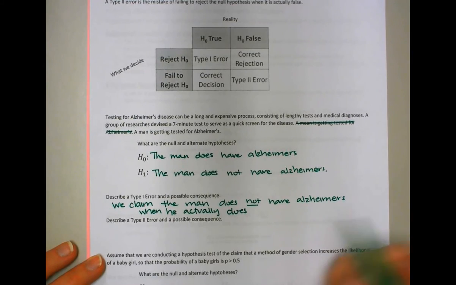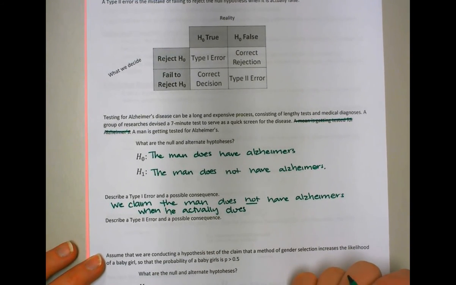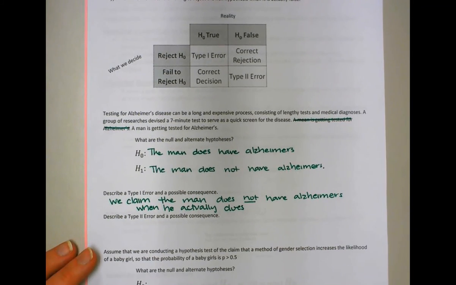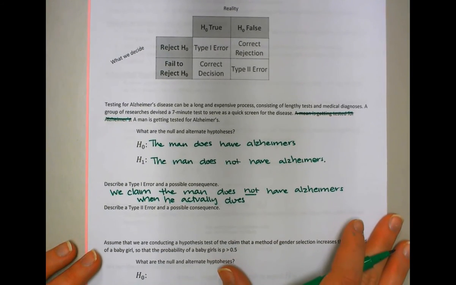So if we wanted to talk about a possible consequence, we just told him he does not when he does. So that's a false diagnosis. He now is not getting medication that he needs because we don't think he has Alzheimer's.